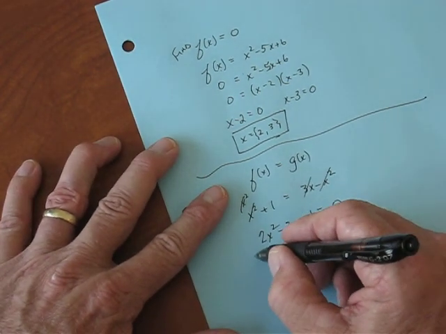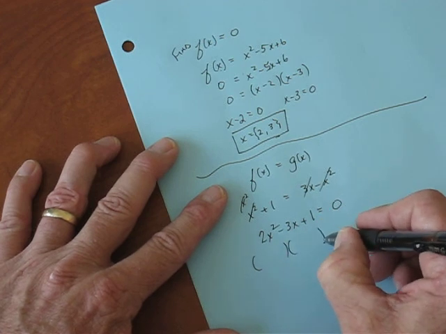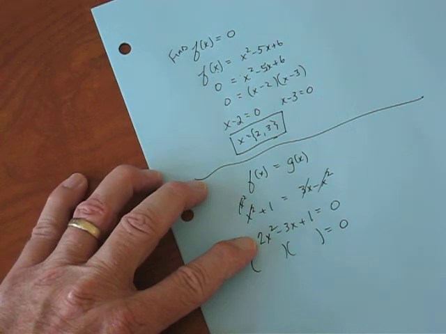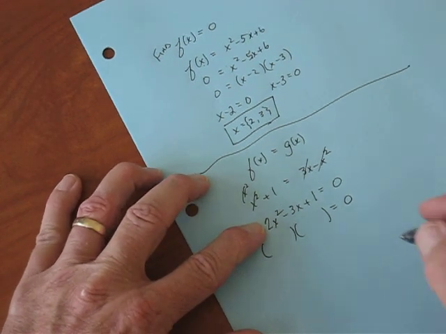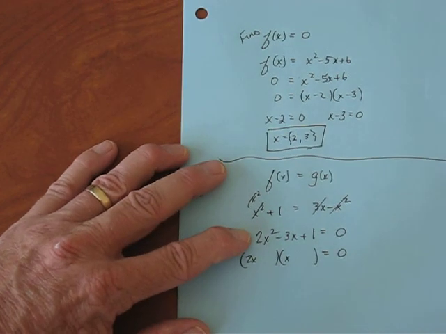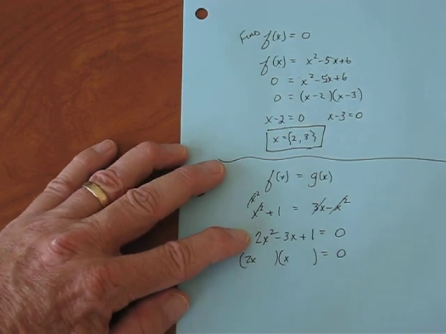I could either factor, if it will, or use quadratic formula. Again, the a is 2, so it's a little bit different. The leading coefficient there is 2. It's a little bit more difficult. But I go, the two things I have to multiply to 2x squared. It's got to be 2x and x.